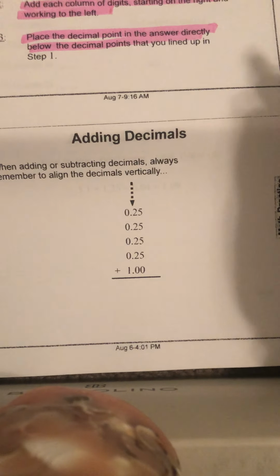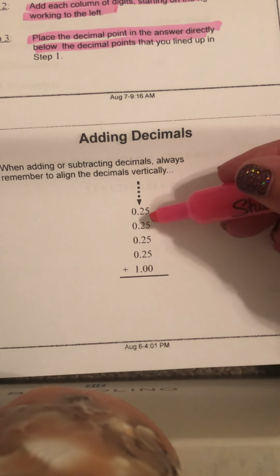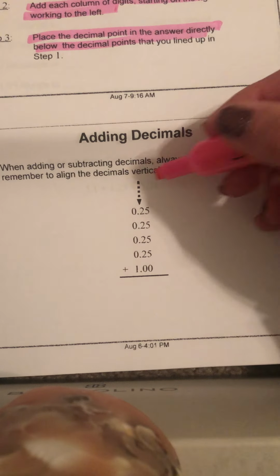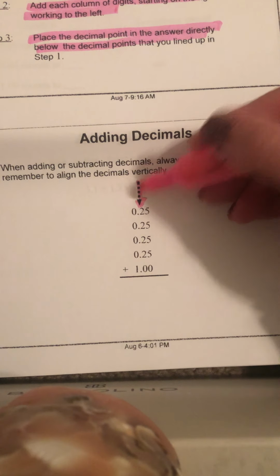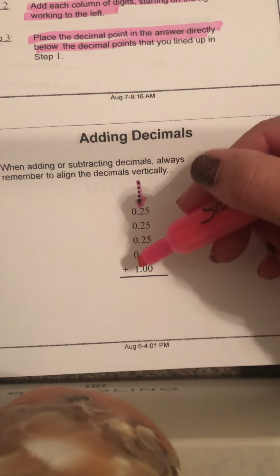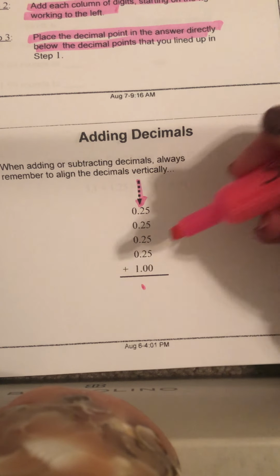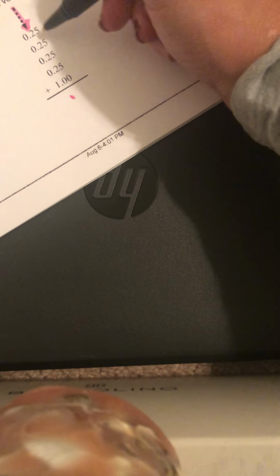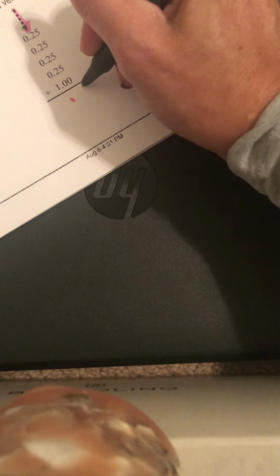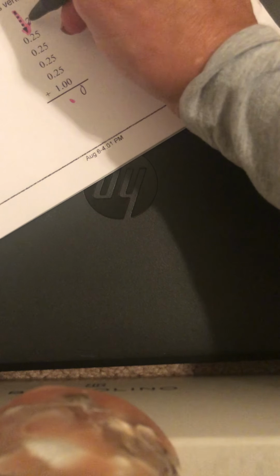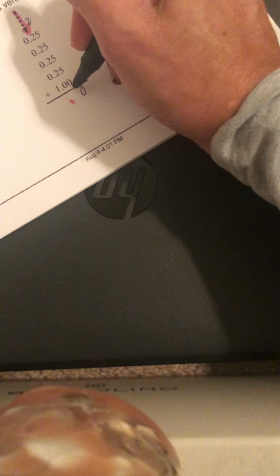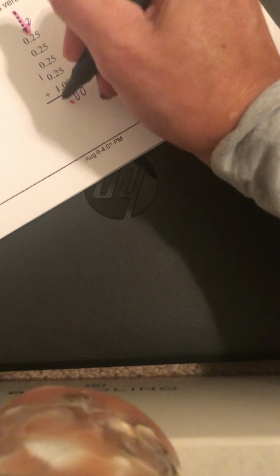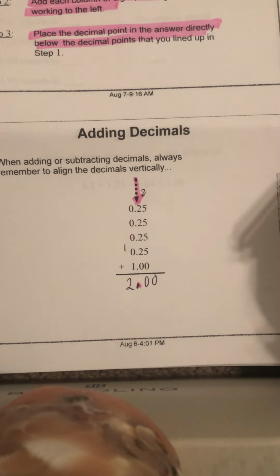If you look here, if we were adding 25 cents plus 25 cents plus 25 cents plus 25 cents, you see we bring that decimal point straight down. And then if we're adding the dollar, the decimal point goes straight there. And we add up our columns, so 5, 10, 15, 20. So that's a 20, carry the 2, 2, 4, 6, 8, 10, put a 0, and then we carry that one and we get $2. We bring that decimal point straight down. All right, let's turn the page.